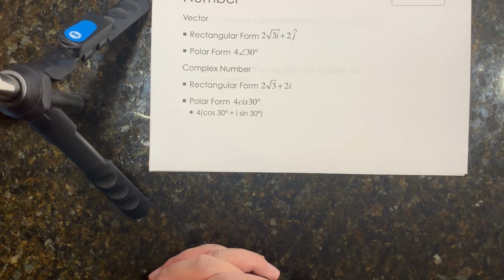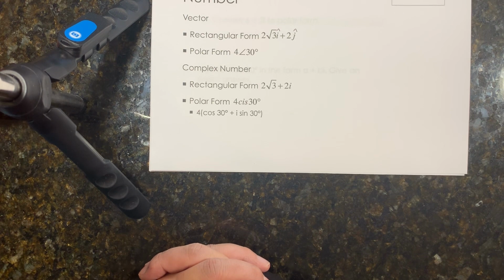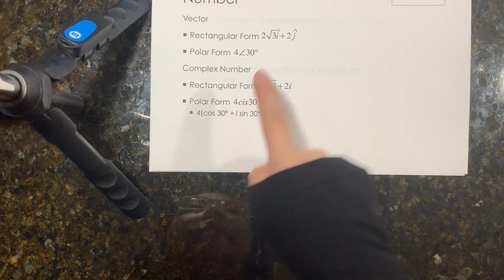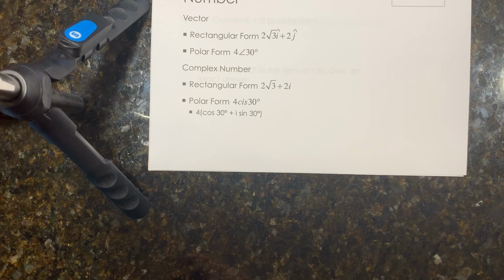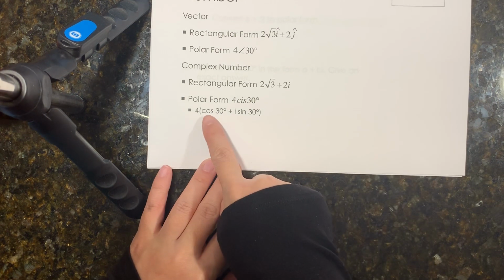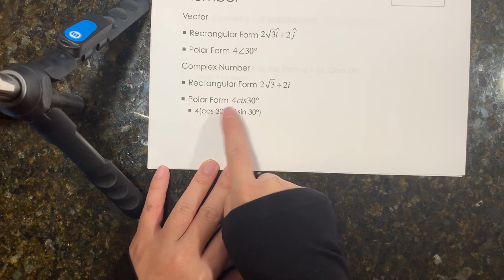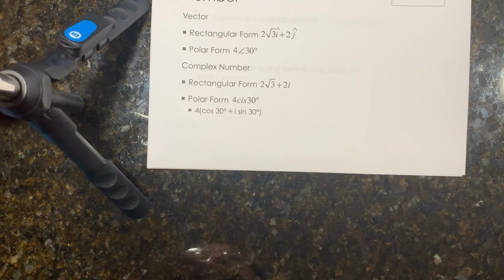So rectangular form to polar form is still going to work the same way. You're going to draw your picture in the correct quadrant, and then you're going to use inverse tangent to solve for the angle, and then you're going to use Pythagorean theorem to solve for the slant. So rectangular form to polar form is the same, and the only thing that's different is that instead of the angle marking, you're going to use CIS. And then when you're going from polar to rectangular, you're going to use this format. So it's 4, or your slant, on the outside and then cosine of your angle plus I sine of your angle. After you solve for those, you would distribute the 4.